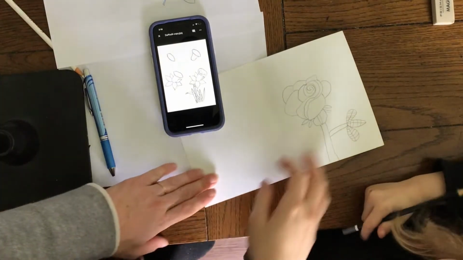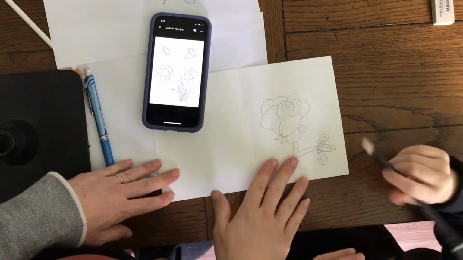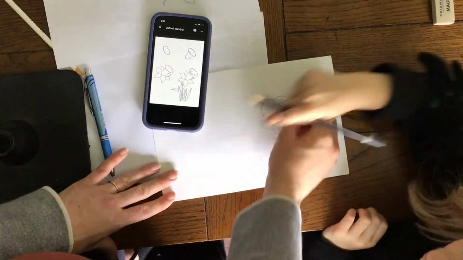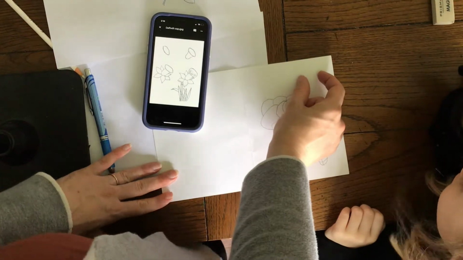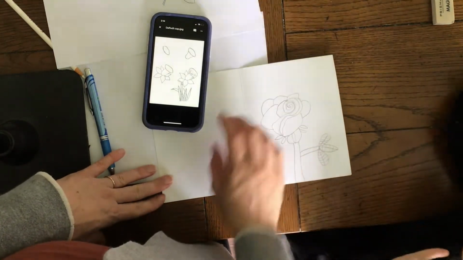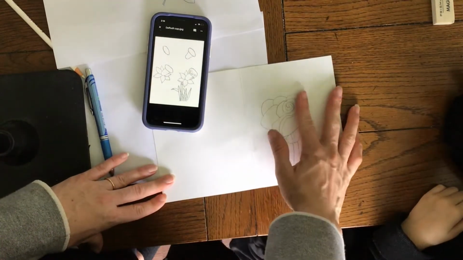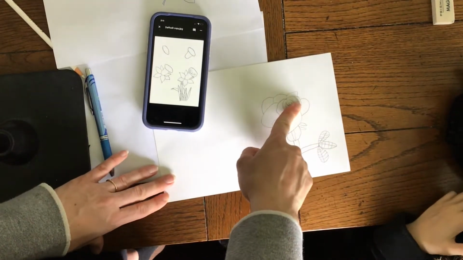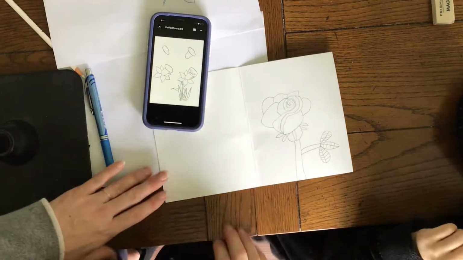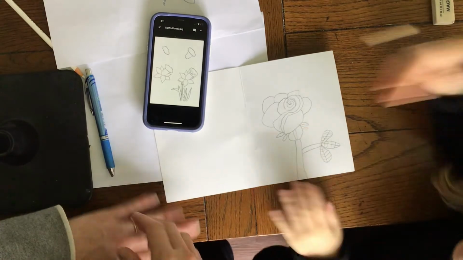So Nora wants to draw a daffodil. Now her rose fills up a lot of her space. If she draws a teeny little daffodil in the corner here, it might look a little silly. So her choices are this. She could draw it big and just stop when it touches the rose to make it look like it's behind it. Or she can draw it on the other side. Which would you like to do?